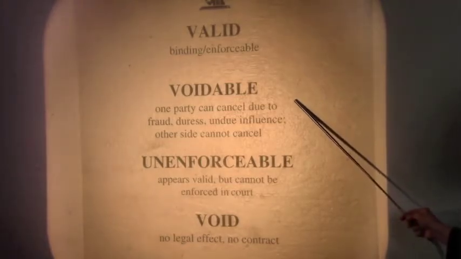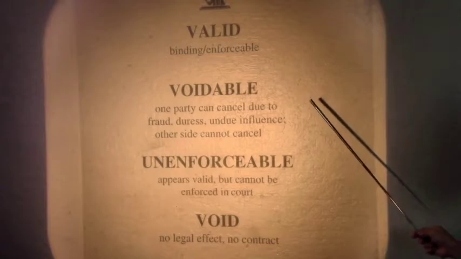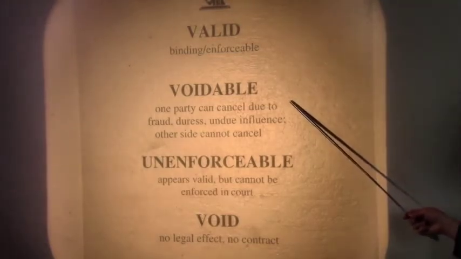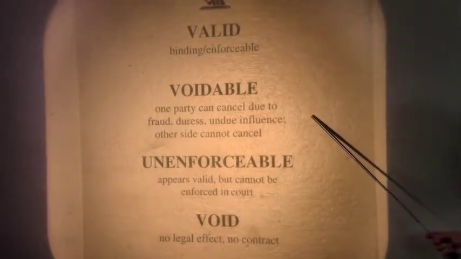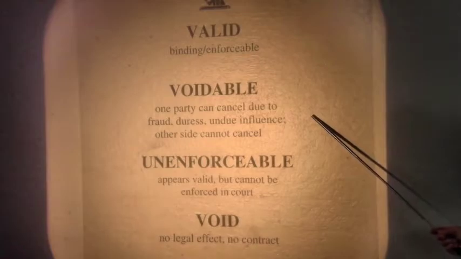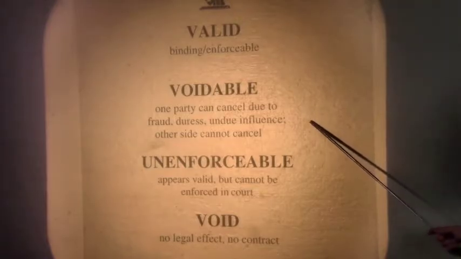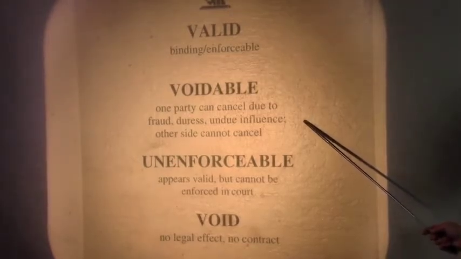Now, voidable is a very hard thing to understand, so let me explain this more clearly. Voidable means this. If you have a misrepresentation, I said the word fraud. Fraud means misrepresentation. That means the listing agent says the square footage is 1,000 and it's really 800. You have a voidable contract because you misrepresented. The other word I said was duress. Duress doesn't mean you put a gun to someone. Duress means bait and switch.